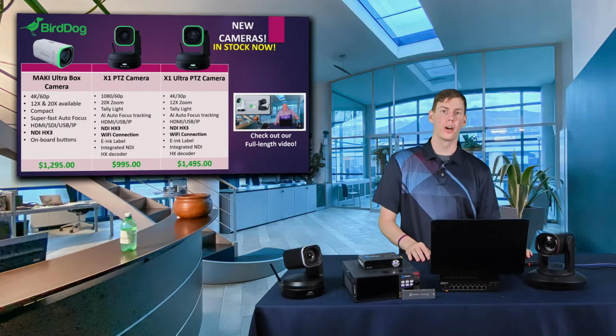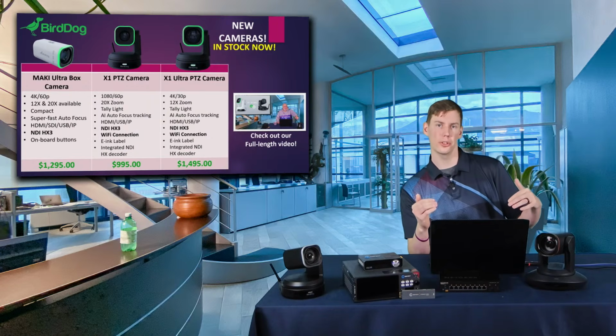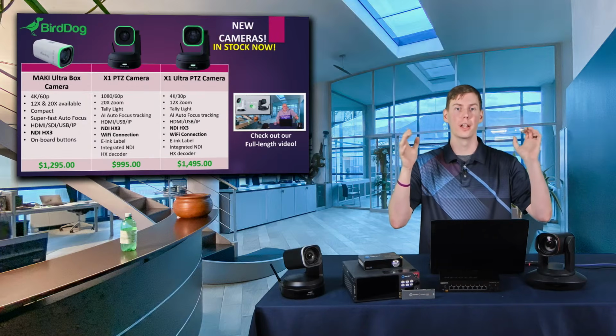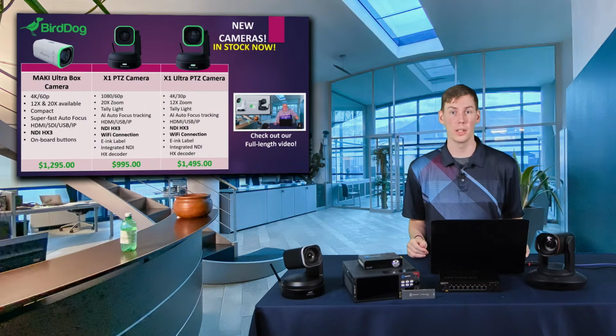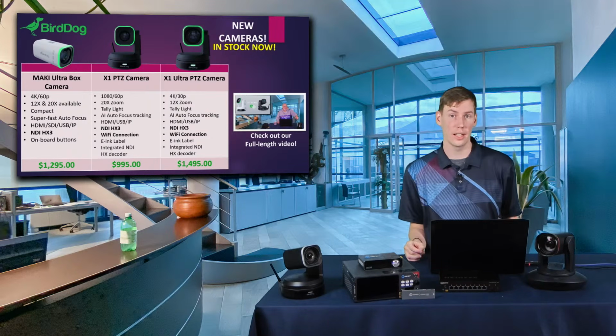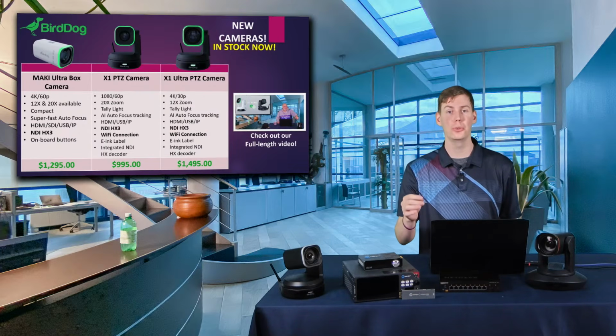Next is BirdDog. Now, BirdDog is kind of taking it to the next level, not in terms of image quality, even though their newest cameras do have upgraded image quality. But what I mean by taking it to the next level is they are taking it to the next level by utilizing NDI HX3 to make their cameras be able to be used and controlled over Wi-Fi.